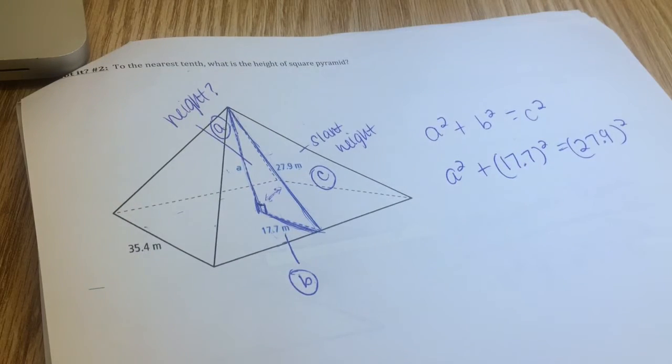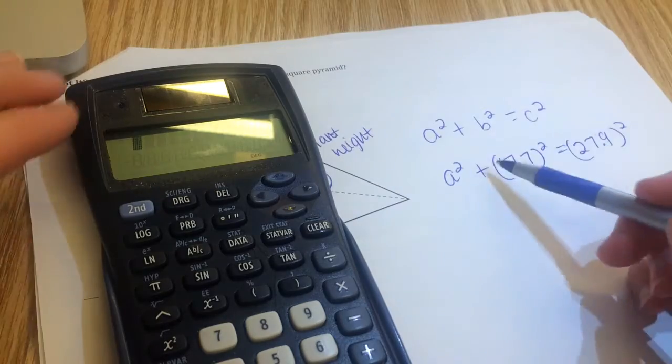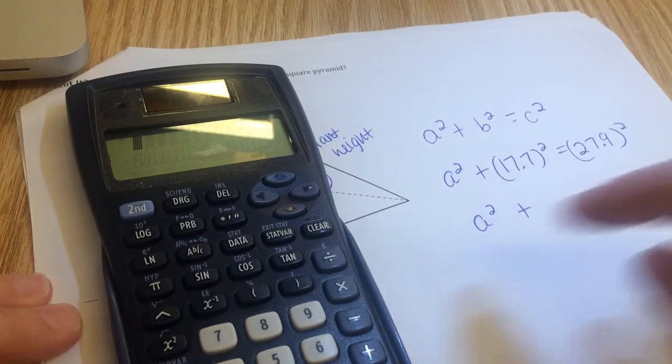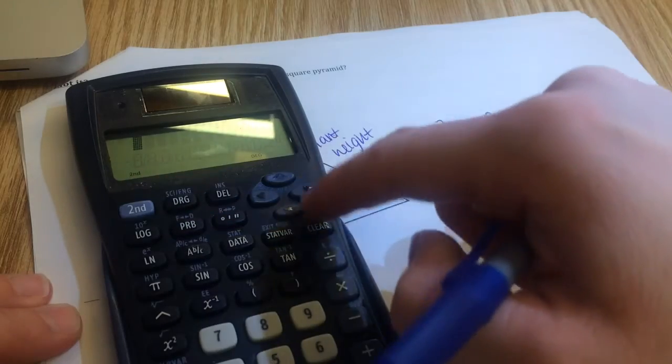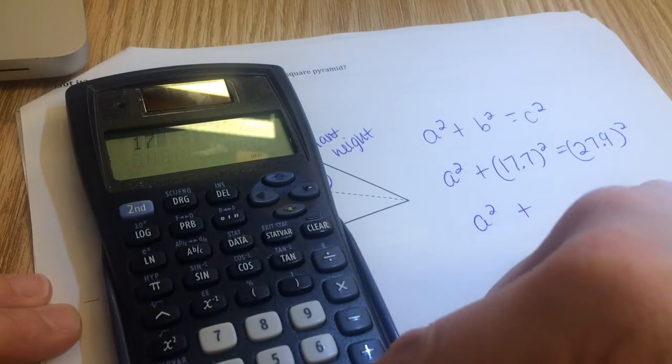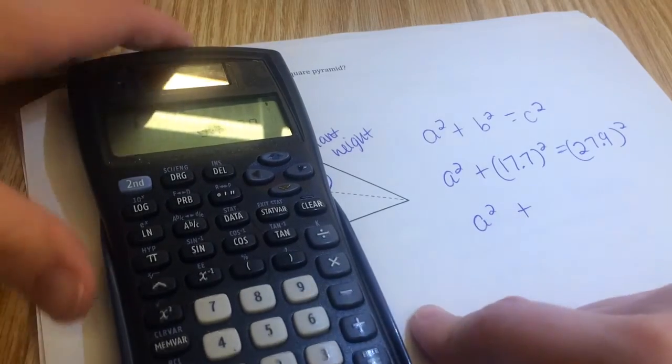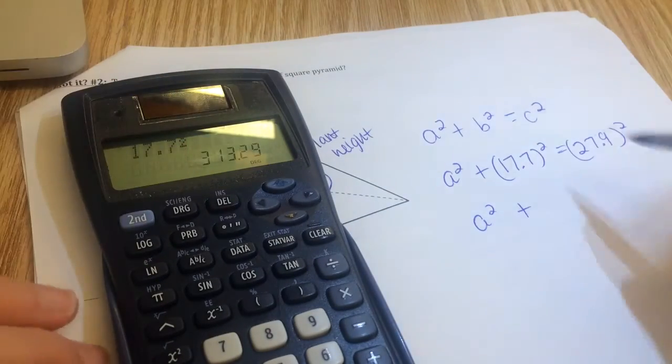All right, so let's further solve. We can get our calculator to do, well, we have A squared plus, now we have to do 17.7 squared equals 313.29.